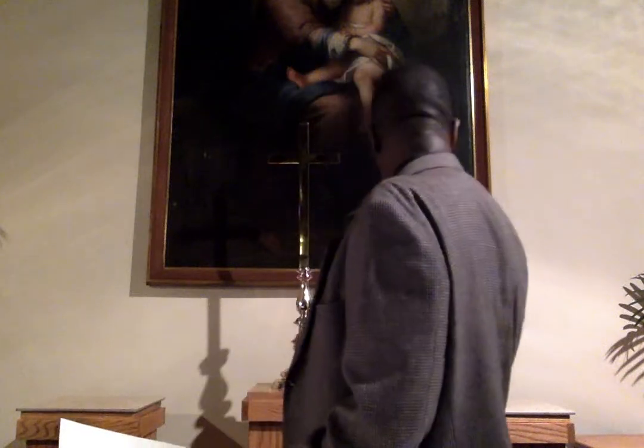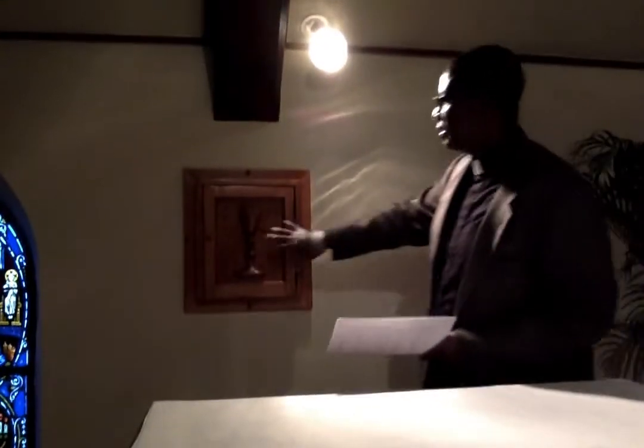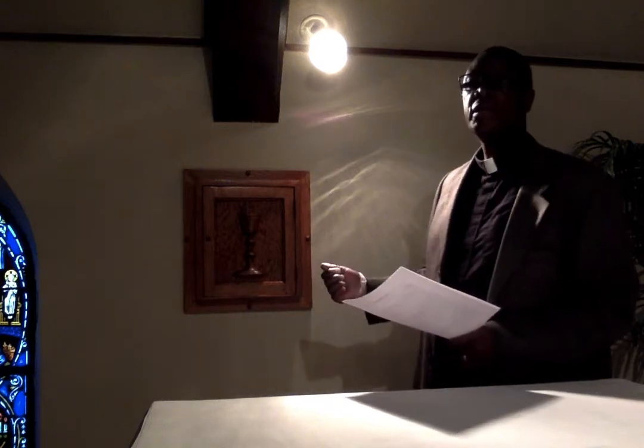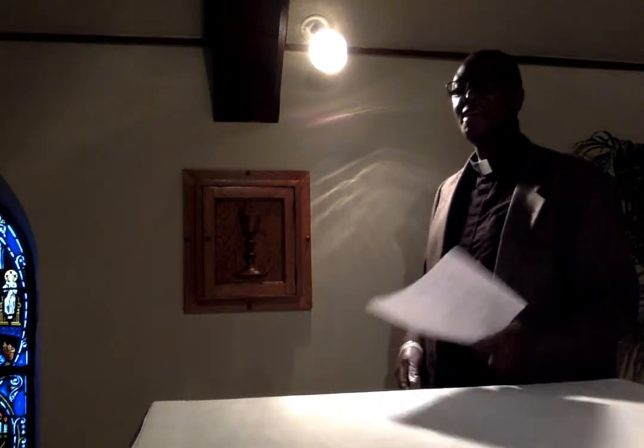So we do have Mass here. We have everything that you have on the other side. This is the altar, and this side is... Is that the tabernacle? Yes, this is the tabernacle. I don't know if you ever heard about the tabernacle. This is the tabernacle where we keep reserved hosts and wine. And that's also where we bury the Alleluias during Lent. Not in this one, but the one in the big church, right?